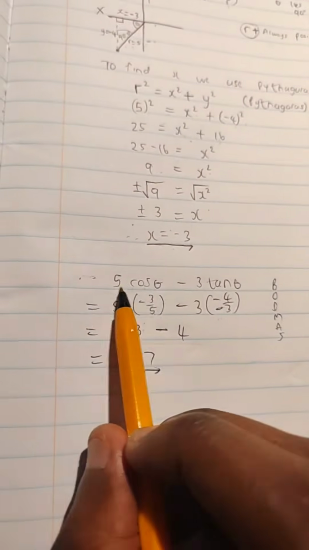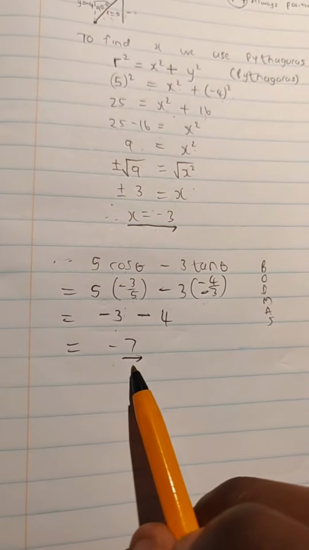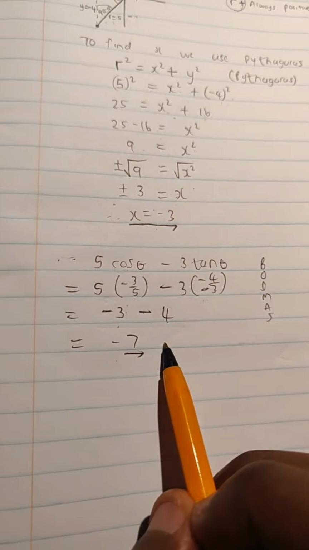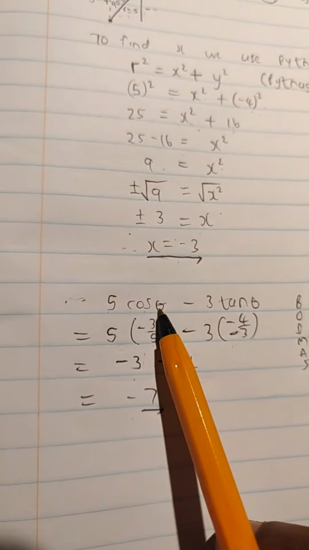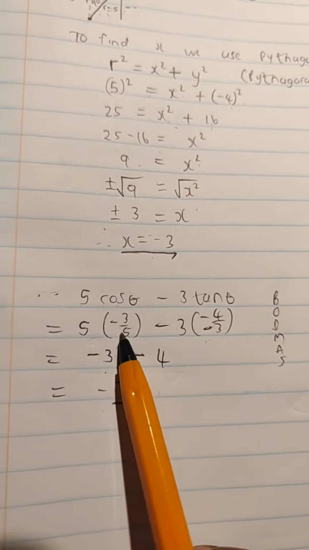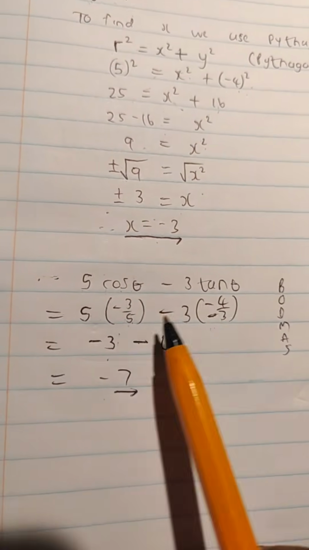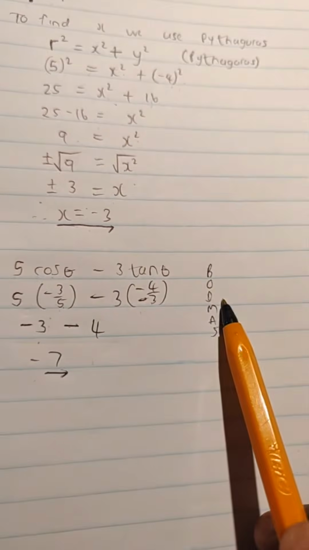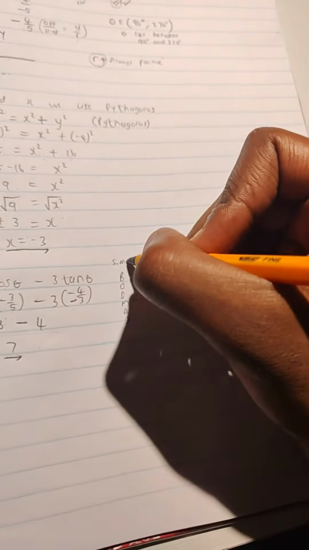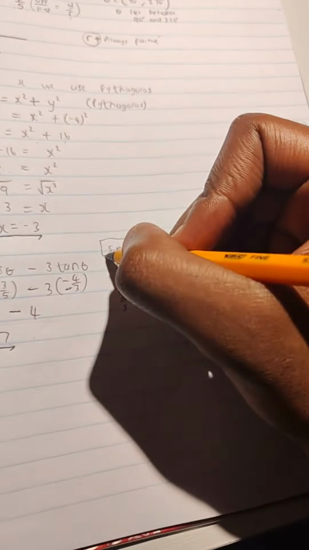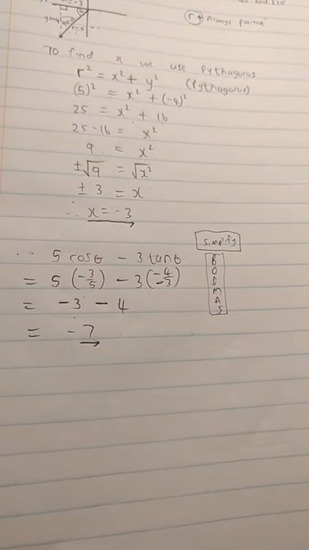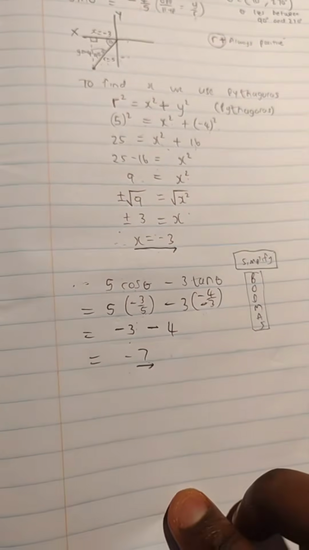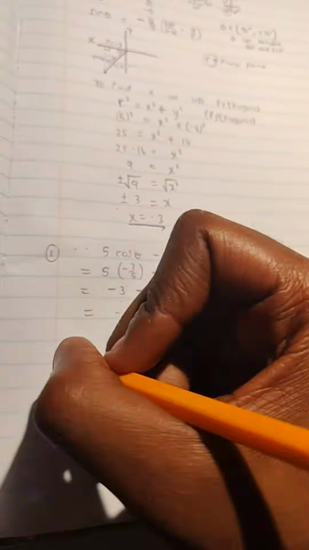Guys, this is the value of 5 cos theta minus 3 tan theta. It is negative 7. And all I did was use this triangle to replace cos theta and tan theta with the appropriate numerical ratio, and then I simplify using BODMAS. And that's that. Okay. That was number 1 of the first question.